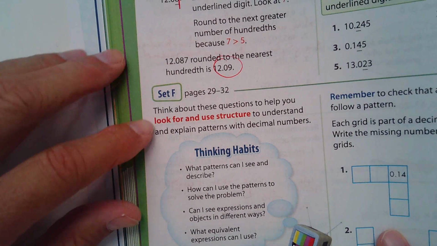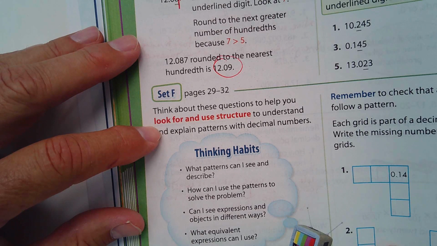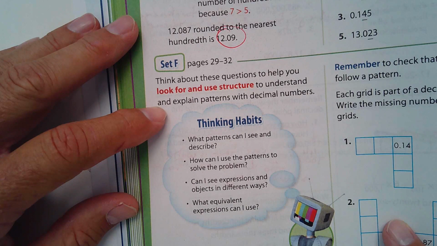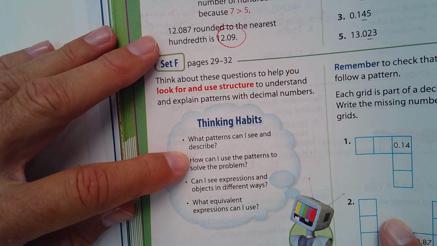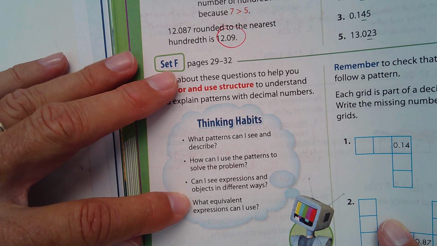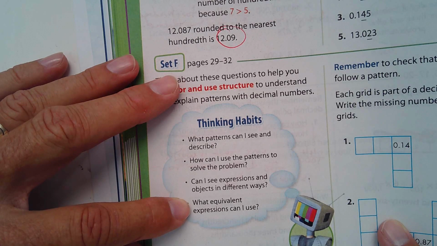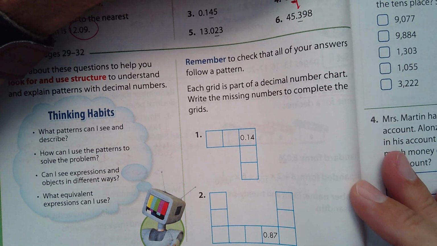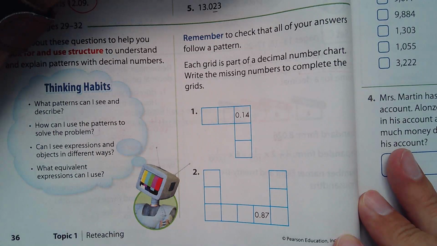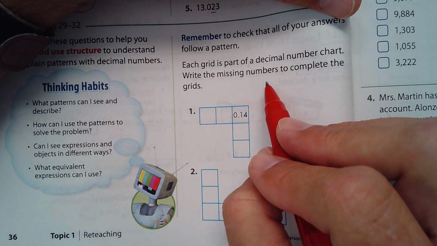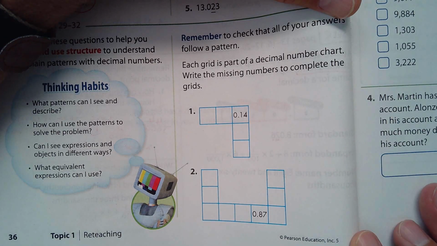So think about these questions to help you look for and use structure to understand and explain the patterns with decimal numbers. Okay, and so it says, what patterns can I see and describe? How can I use patterns to solve the problem? Can I see expressions and objects in different ways? What equivalent expressions can I use? All right, so let's look at the last one, because I only want you to do pages 35 and 36. Each grid is part of a decimal number chart. Write the missing numbers to complete the grids. I'm tempted not to help you guys with this one. Yeah, you're on your own for that.